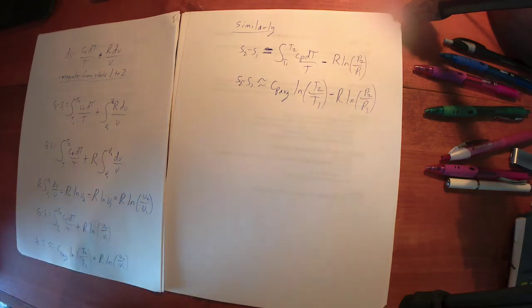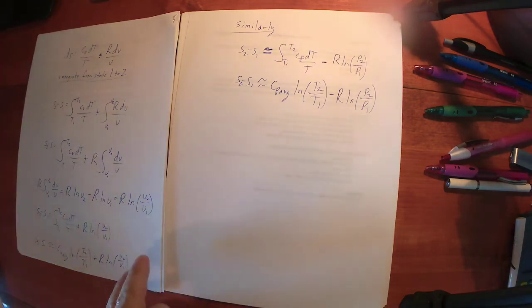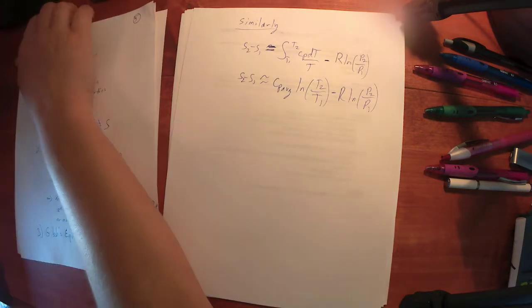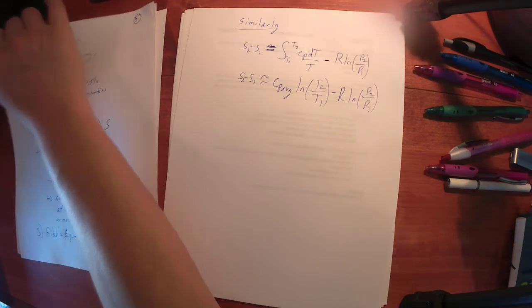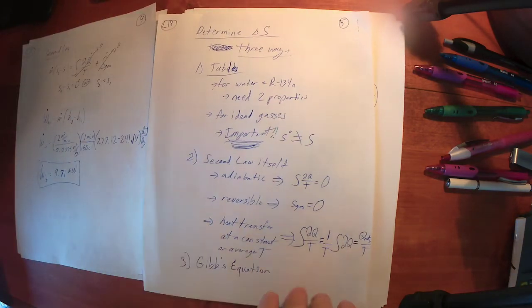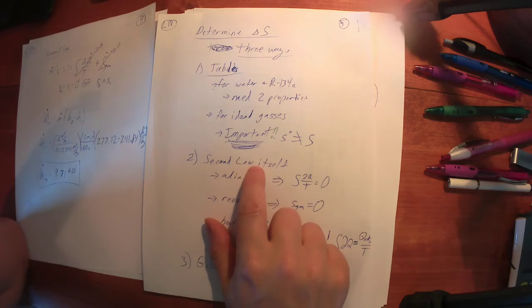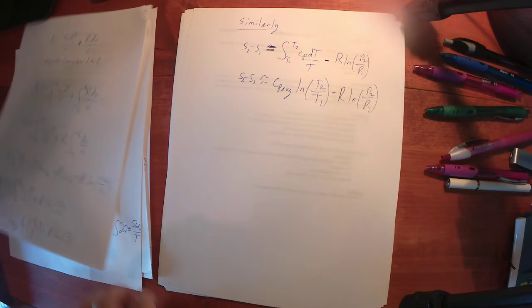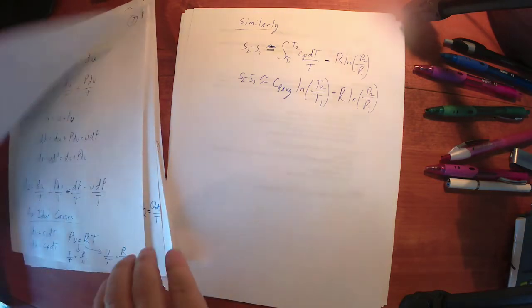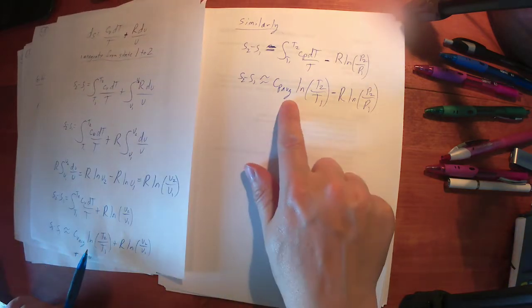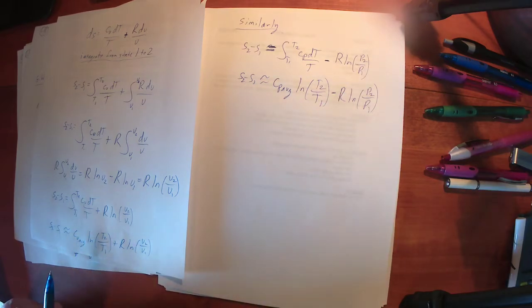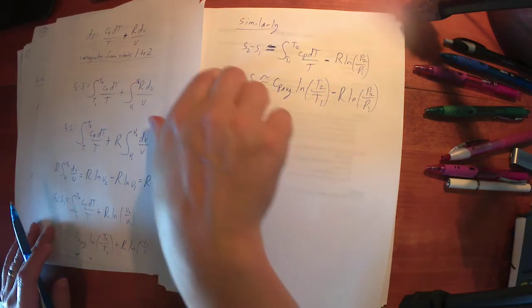Again, we're trying to find ways to determine delta S. We said one of those is tables, another one is the second law itself, and a third one is Gibbs equation. So if I have an ideal gas, Gibbs equation simplifies down to these two. This provides us delta S based on the properties we know for our substance.